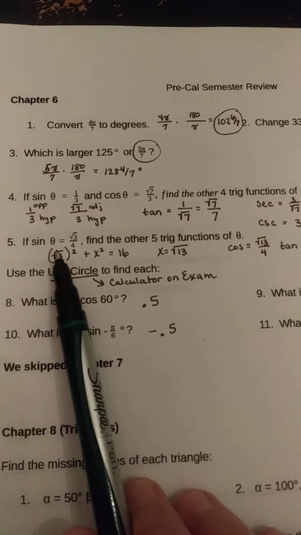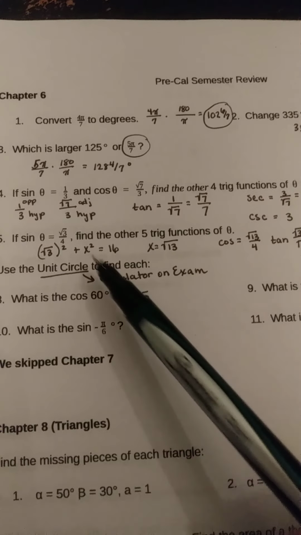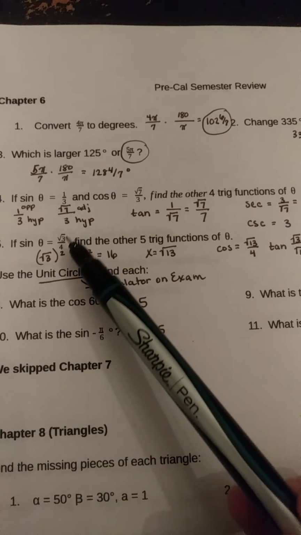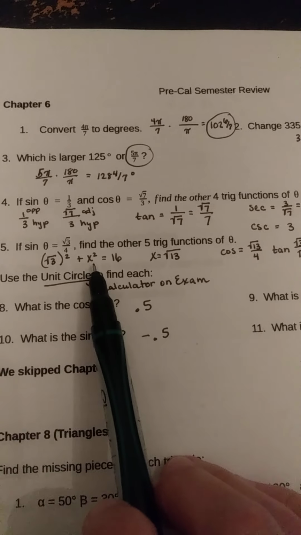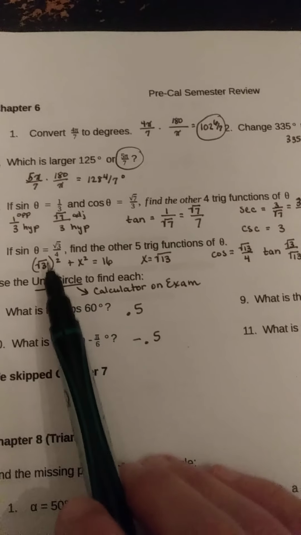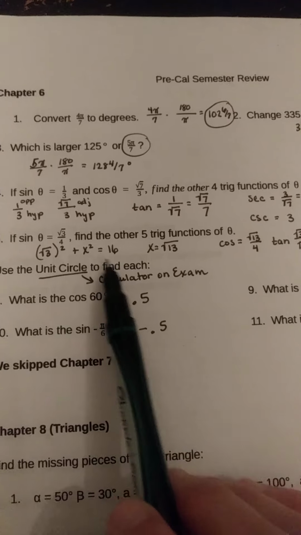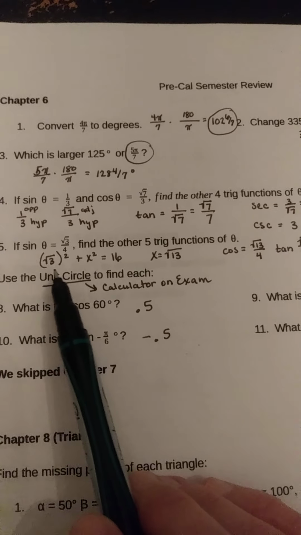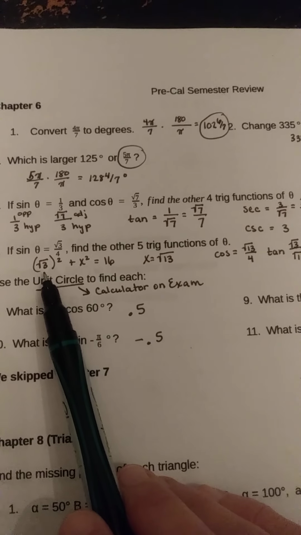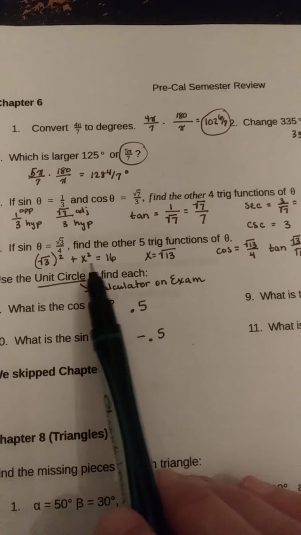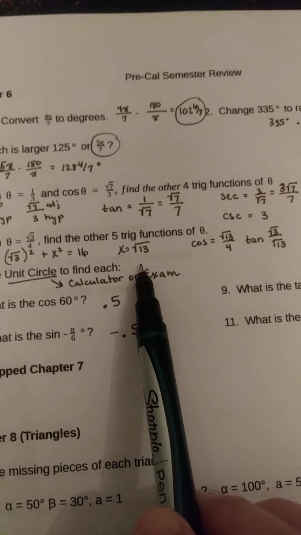Here they gave us a little less. We were just given the sine and asked to find the other 5 trig functions. So this time I have opposite and hypotenuse, but I don't have adjacent. So I just used my Pythagorean theorem. So I did a squared plus b squared, that's the other side, and then 16 is my hypotenuse squared. So I just worked that little equation out, and I got 3 here, square root of 3 squared is 3, subtracted that from both sides, so x squared is 13, which means x is the square root of 13.